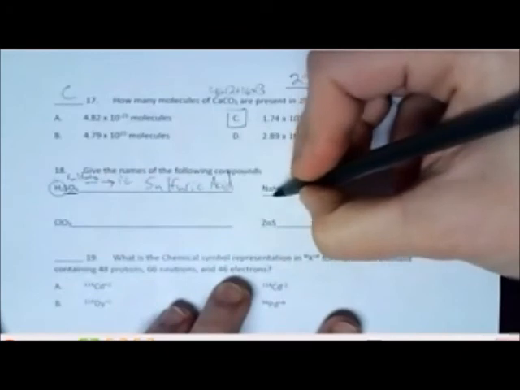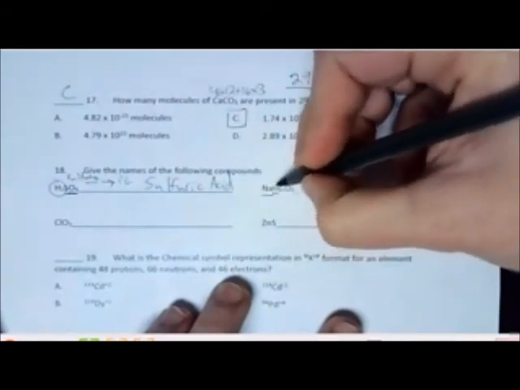This one, there's a sodium as well as a hydrogen. So it becomes sodium hydrogen, and the CO3, that's carbonate. So carbonate. Even though it's with hydrogen, because it's with a metal, it's sodium hydrogen carbonate.